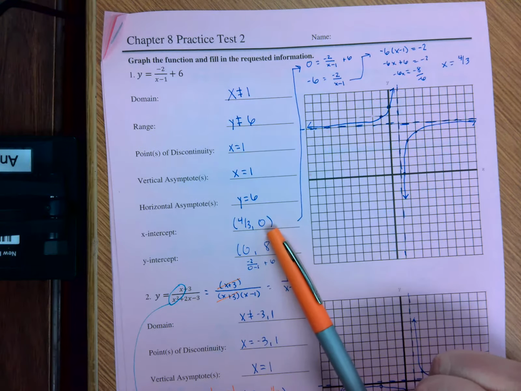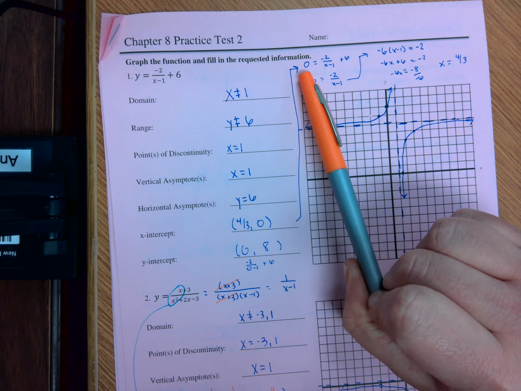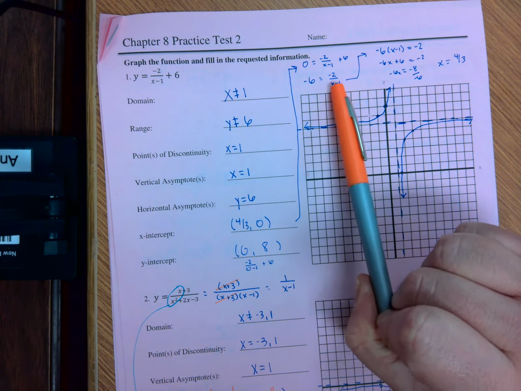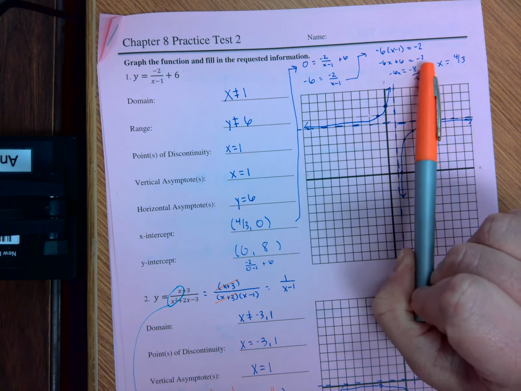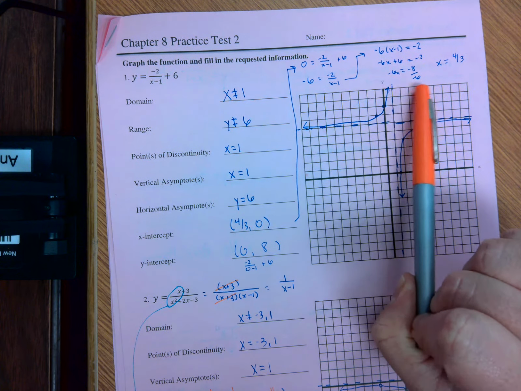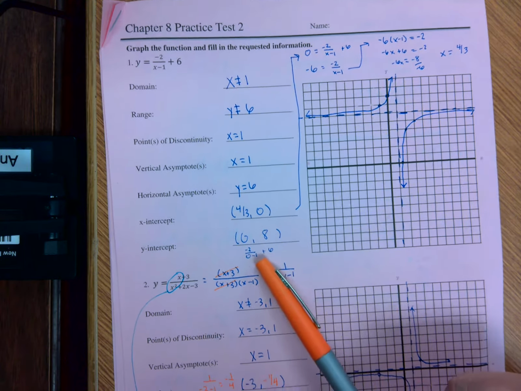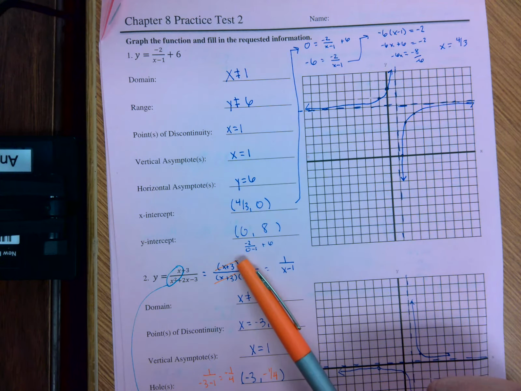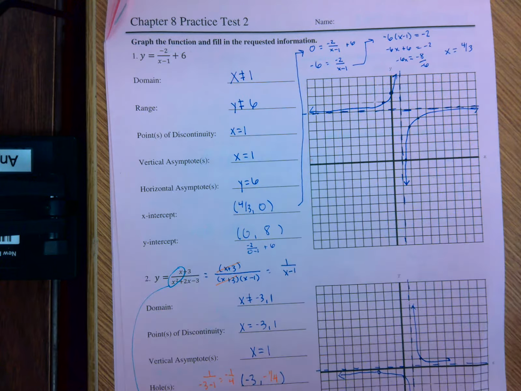Here, if I plug 0 in for y, you have to first subtract over the 6, and then I multiply by that whole thing on the bottom. I personally like to distribute that in, and then subtract the 6, and then divide by -6, and I get positive 4/3. That needs to be there. If I plug 0 in for x, right here, it would be -2 divided by -1, which is 2, plus 6 is 8. So that's what your graph should look like for the first one.